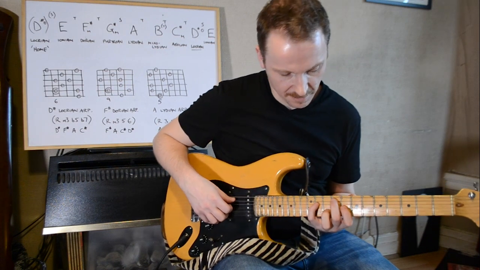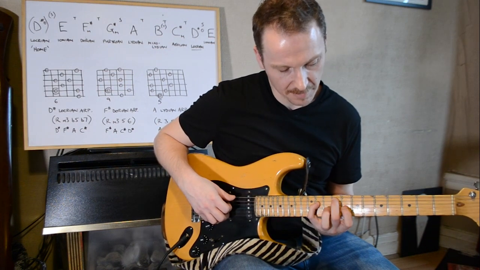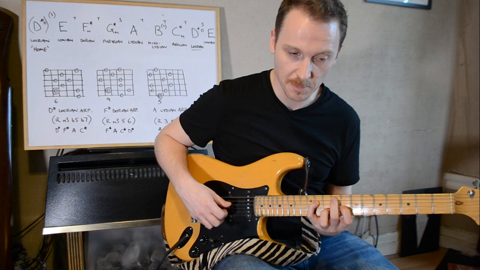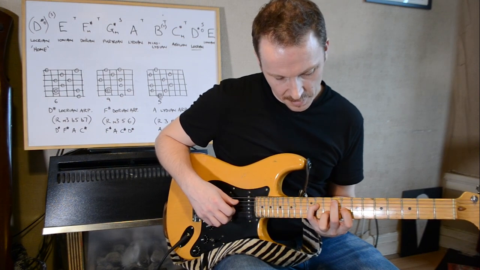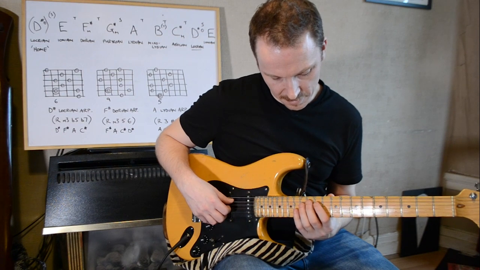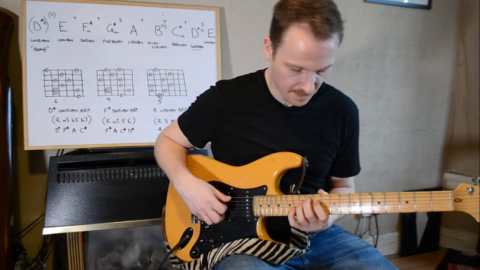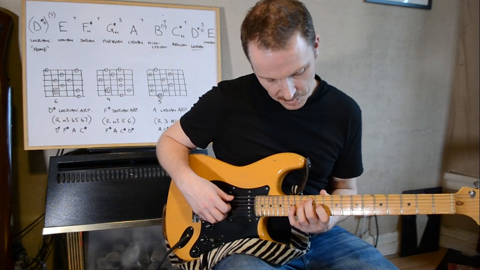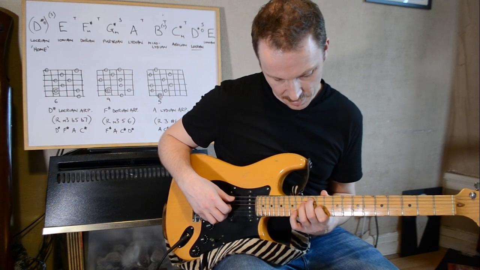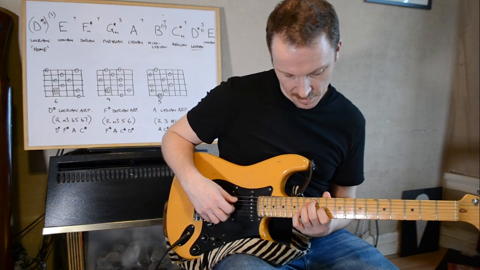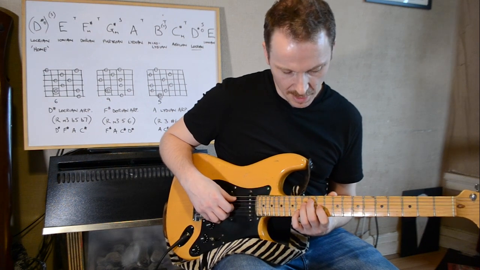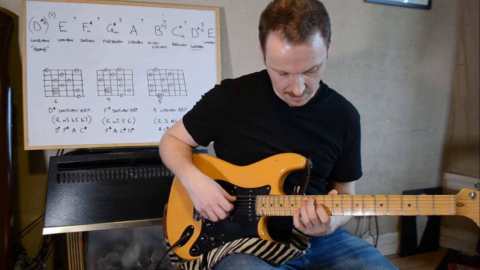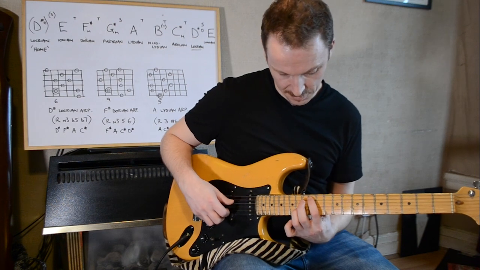we've got root, 5th, major 6, minor 3rd. Then we have 3rd, that would be the 6th, that's the root, and that's the 5th of the F sharp, and that to me makes a Lydian chord.